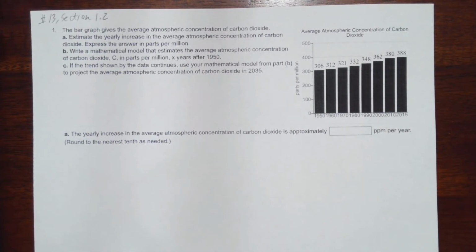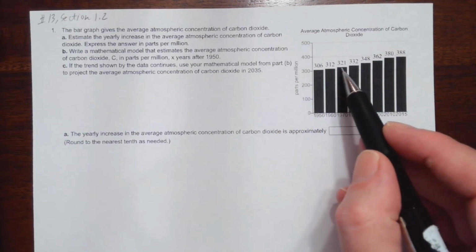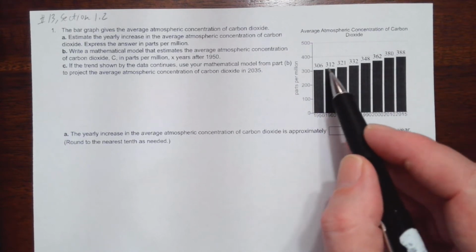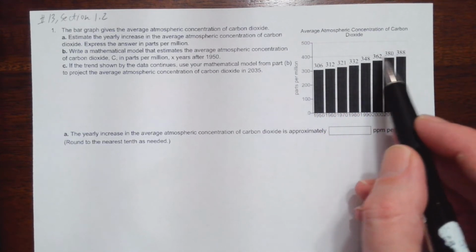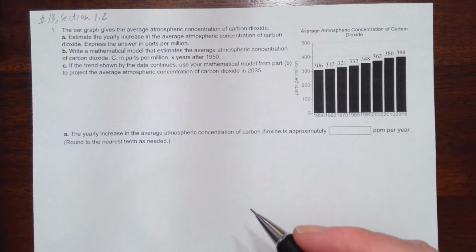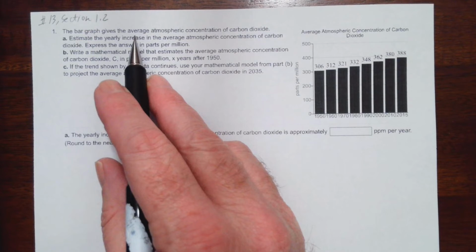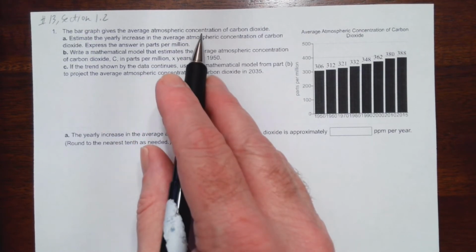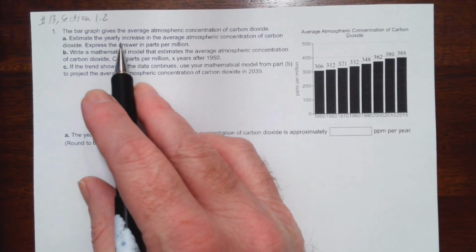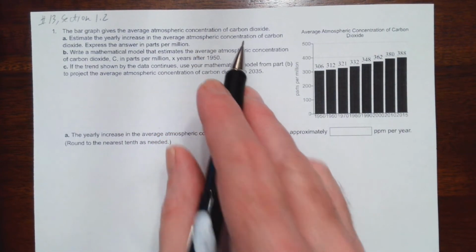All right, so first of all, you can see that this is growing in a linear way. It's not exact, but it approaches the shape of a line. And so in the first problem, we're talking about the yearly increase in the average atmospheric concentration.